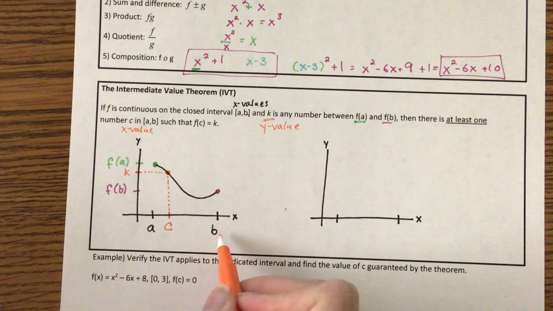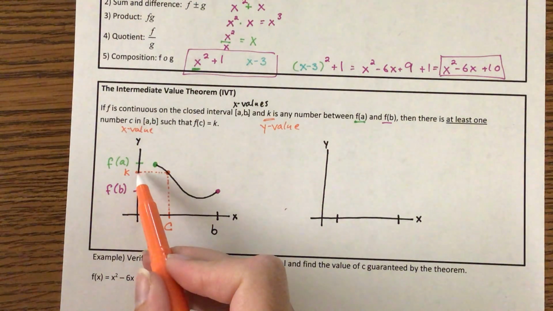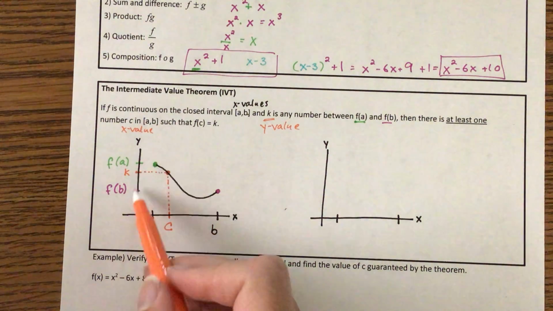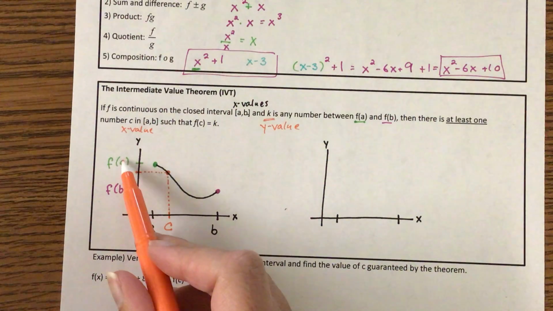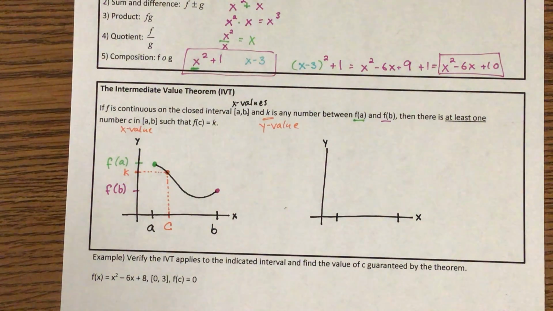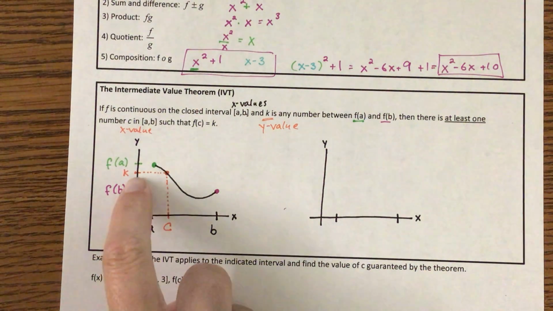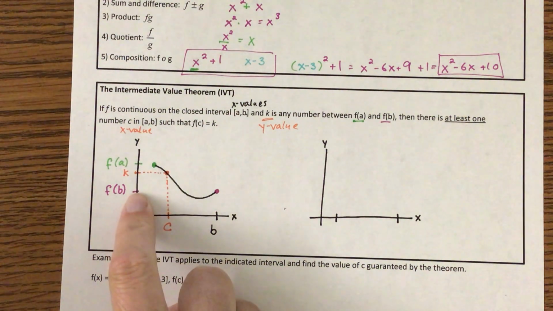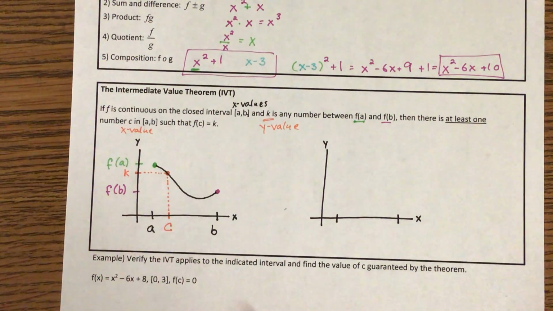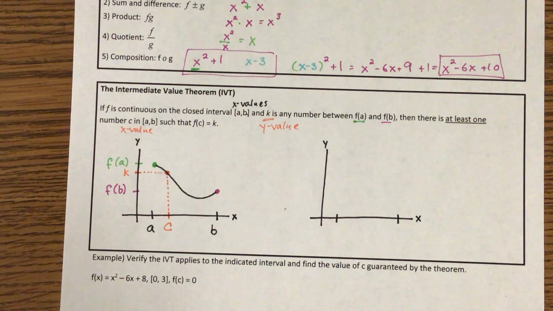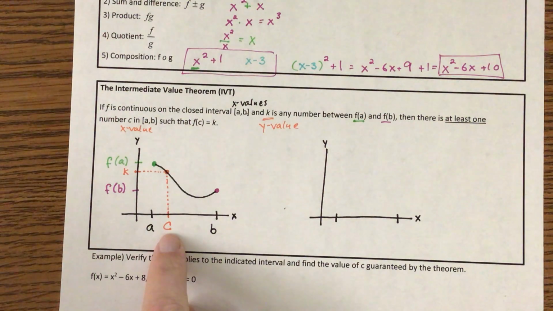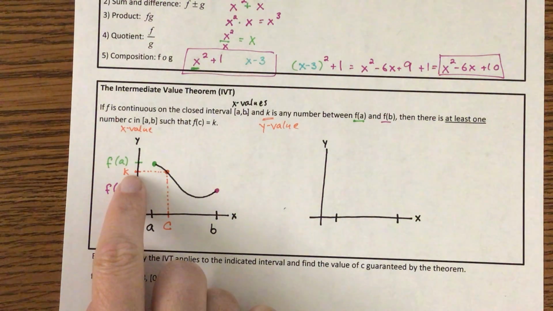Okay, so C is between a and b if K is between f of a and f of b. And it does not matter if f of a or f of b is on top there. So the intermediate value theorem proves existence. It proves that there has to be some number here if there's a K value in between f of a and f of b. However, it does not mean that there is only one x value with the y value of K.